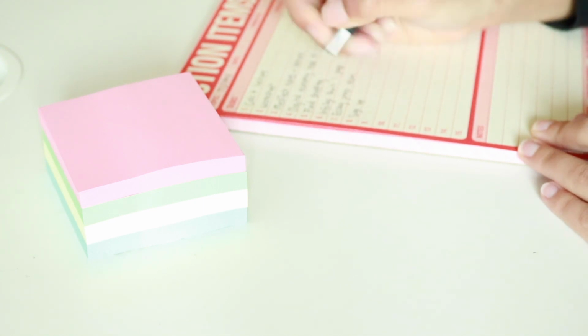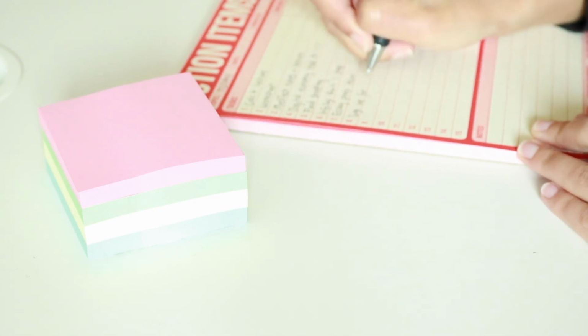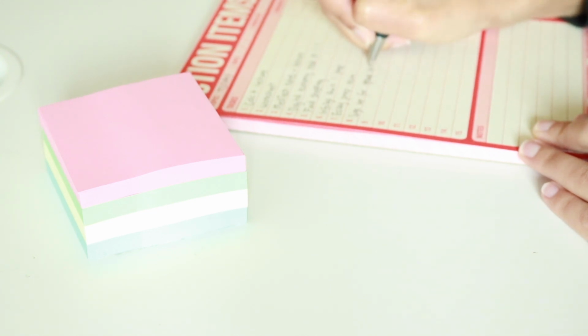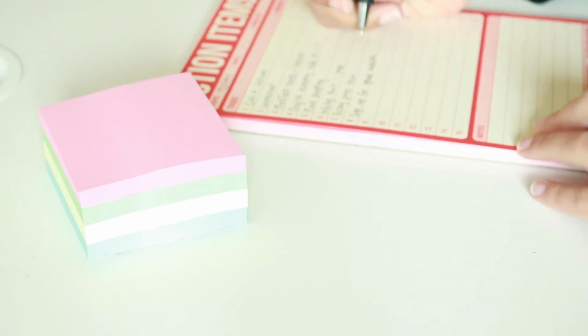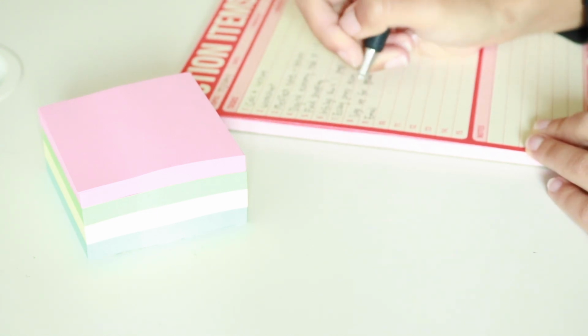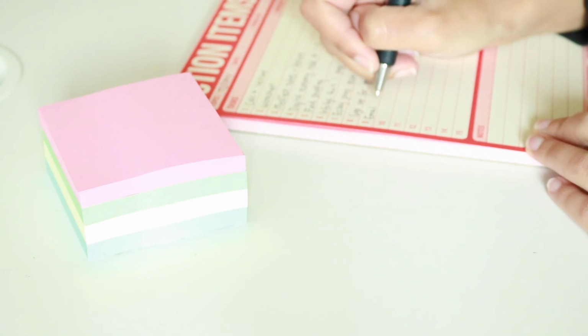When it comes to other stationery like pens, etc., I have a refillable Pilot pen that I've used for 3 years now, and I just buy refillables when I need them. So I highly recommend getting a pen that you can refill, just because then you don't actually need to buy a new pen every single year.